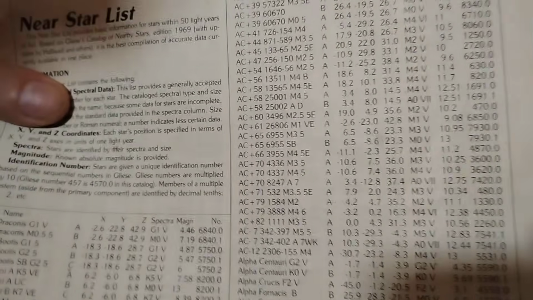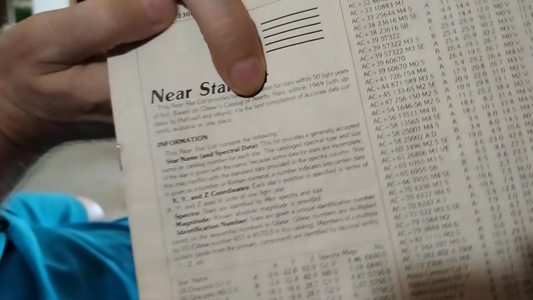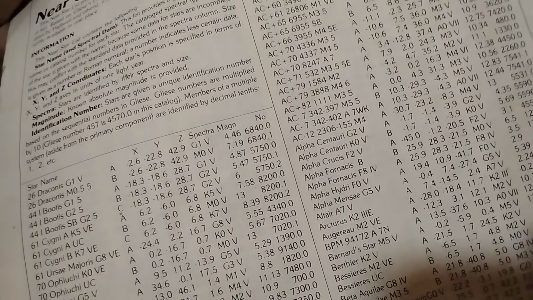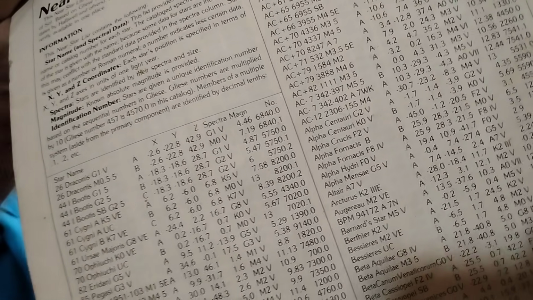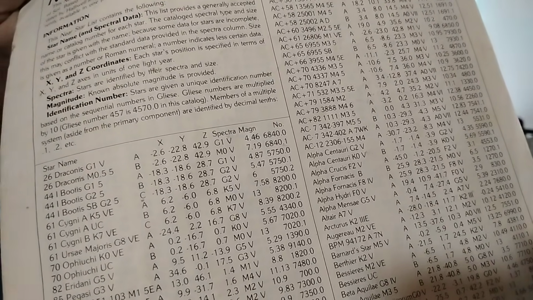Okay. Now, where do we get the information? It says here, based on Greece's catalog of nearby stars, edition 1969, with updates by Halliwell and others.